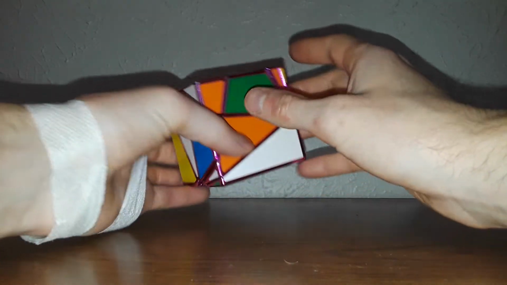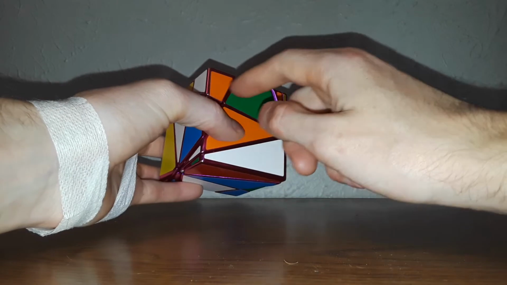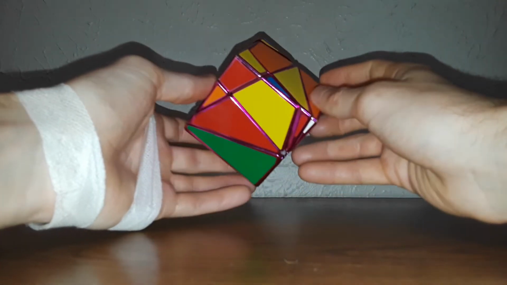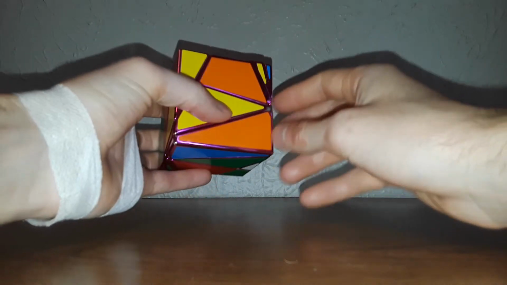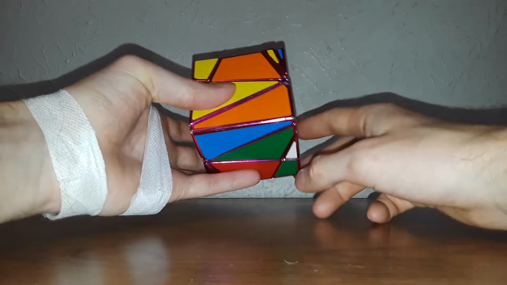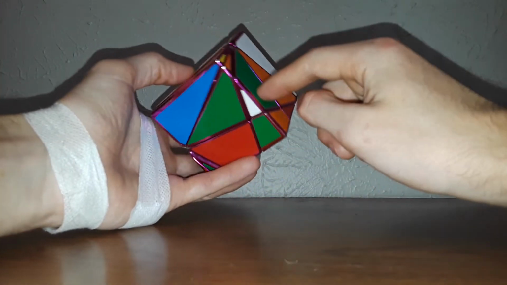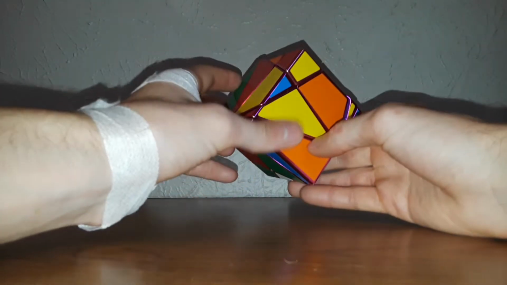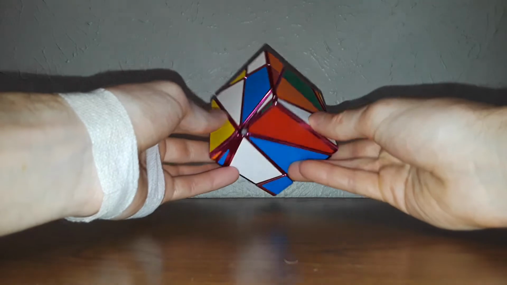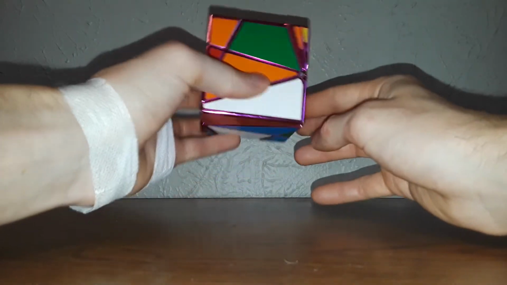Next, we are going to solve all of these small edges. So again, you hold it like this, or you have one of the small edges up at the top. And this one comes here, this one here, and this one here. So we look around to see if we can get a good swap.